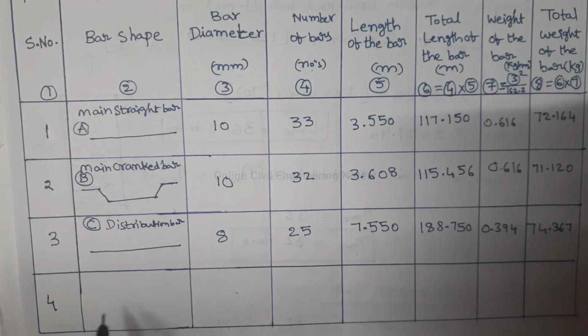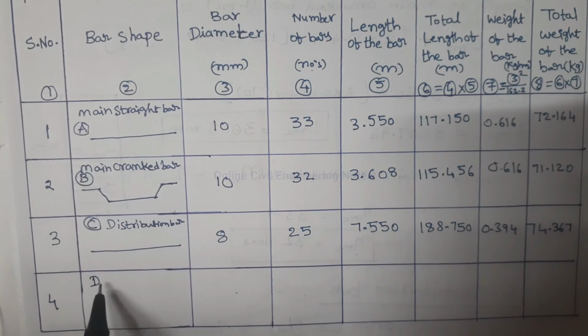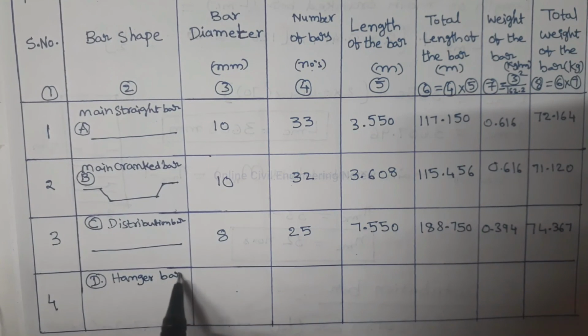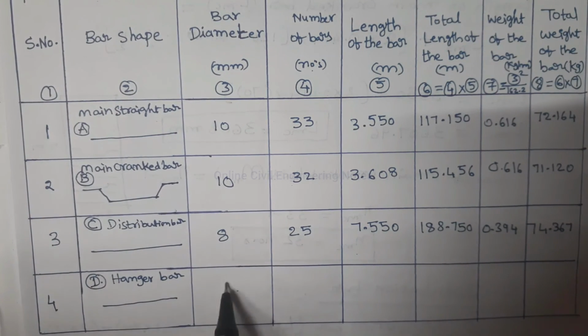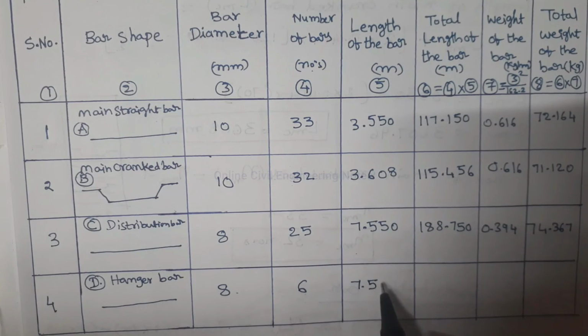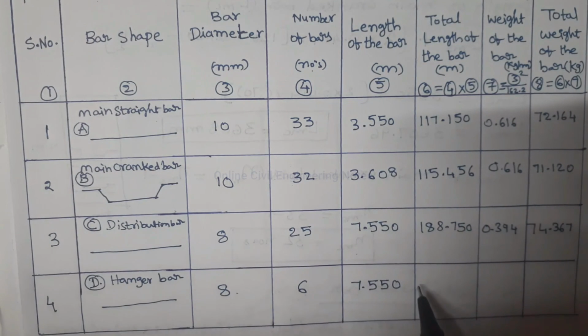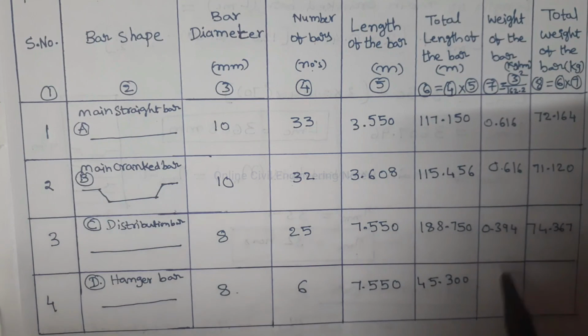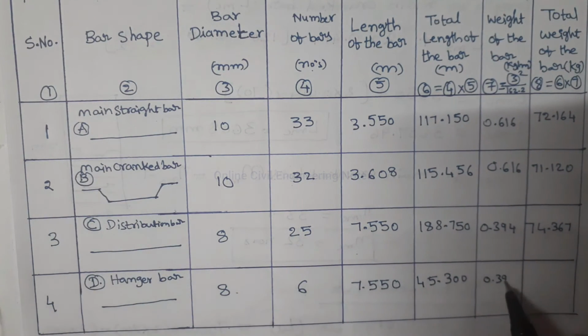Next bar is hanger bar. D, hanger bar. It is also a straight bar. Diameter is 8 mm. Number of bars are 6. Length of the bar is 7.550. Total length of the bar is 6 into 7.55, 45.300. Weight per meter is 8 square by 162.2, 0.394.